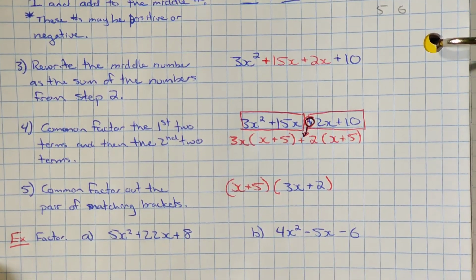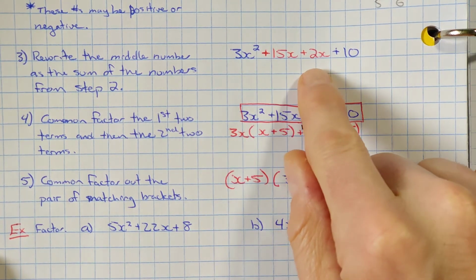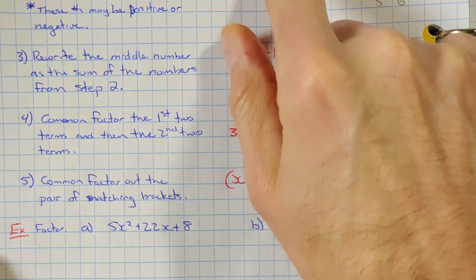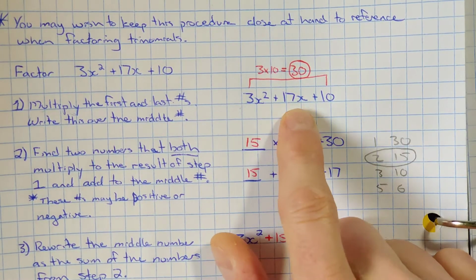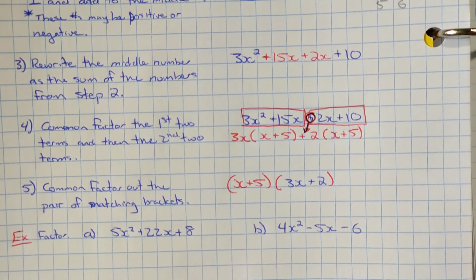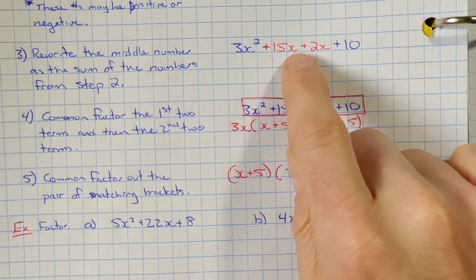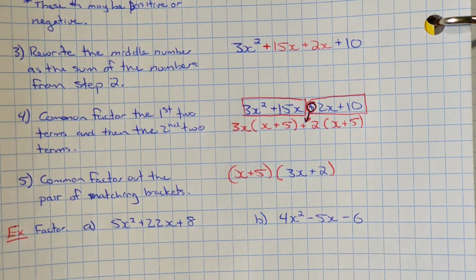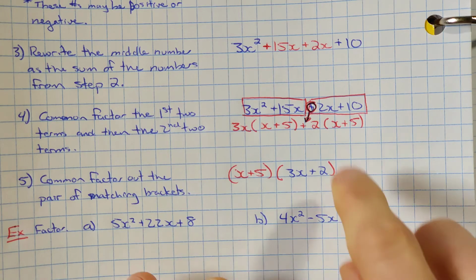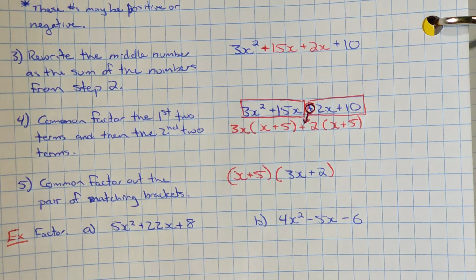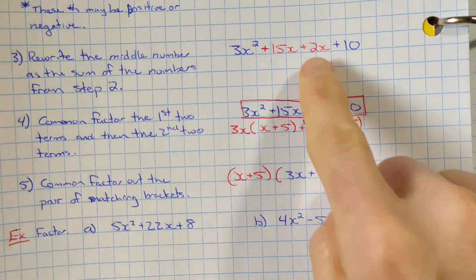And note, it's 15x plus 2x. I put the x's there because it was 17x. So 15x plus 2x is 17x. And you see we're kind of going backwards with our expanding of these 2x2 terms. This is like that middle step before we finish it.